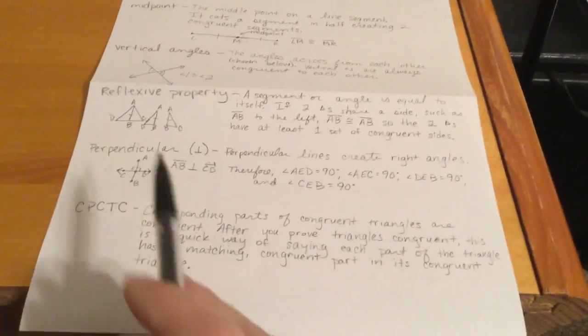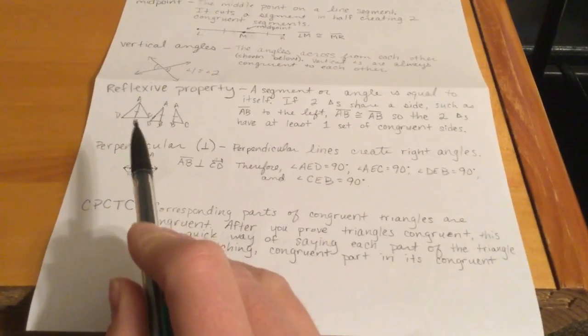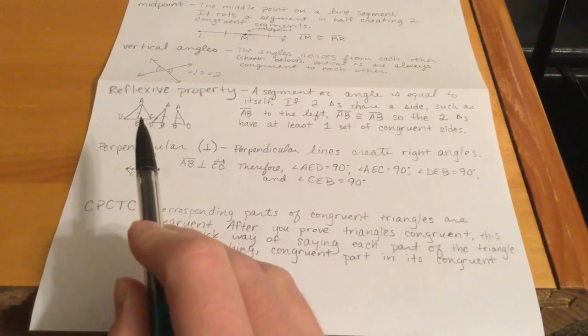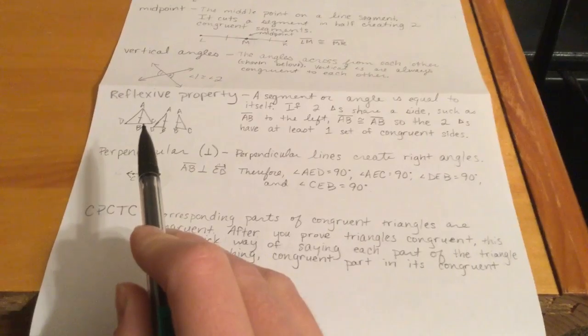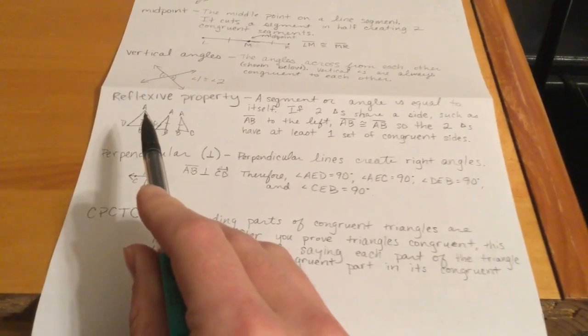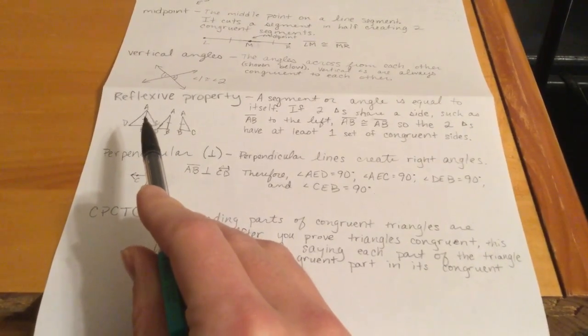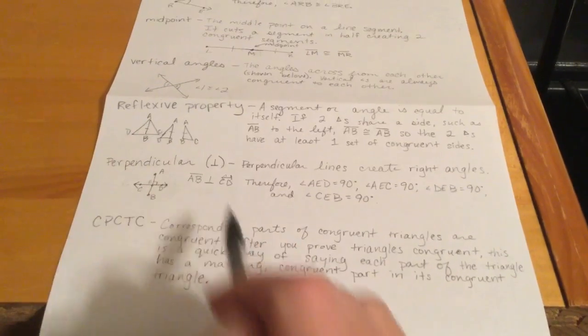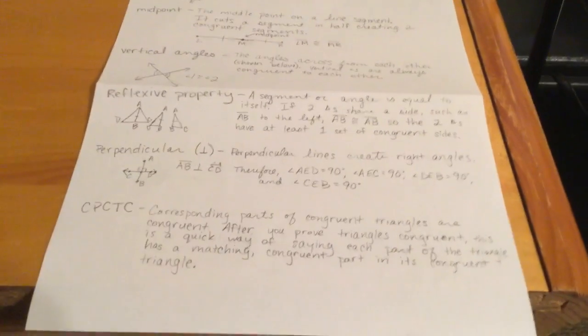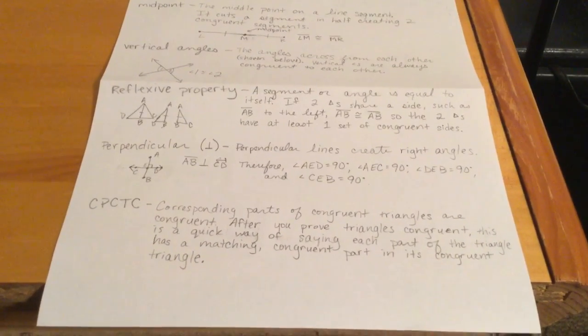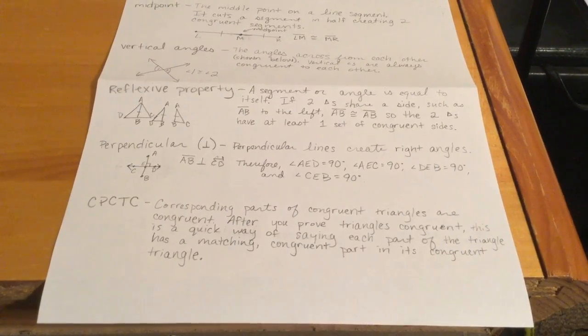So if we go back up here to this one, if I had proven these two are congruent using hypotenuse leg, for example, then I would also know that these angles up here at the top are congruent. So once I prove the 2 triangles are congruent, then I can say the other pieces in the triangles are congruent. And we'll see a little bit more of that in our examples.